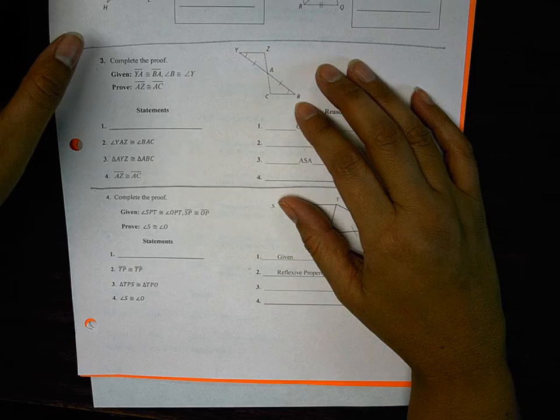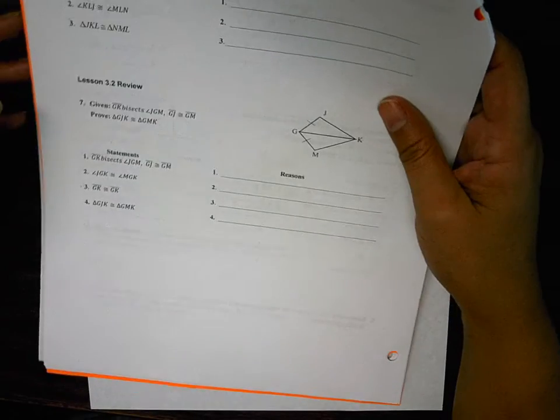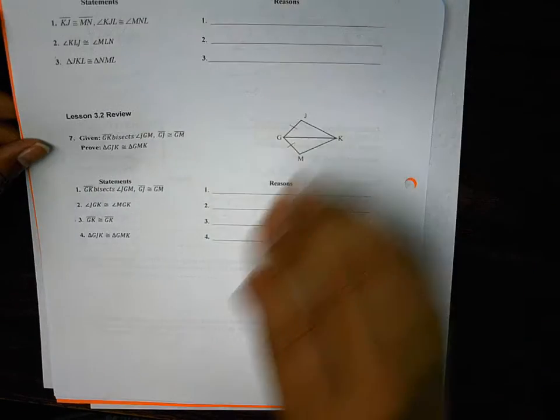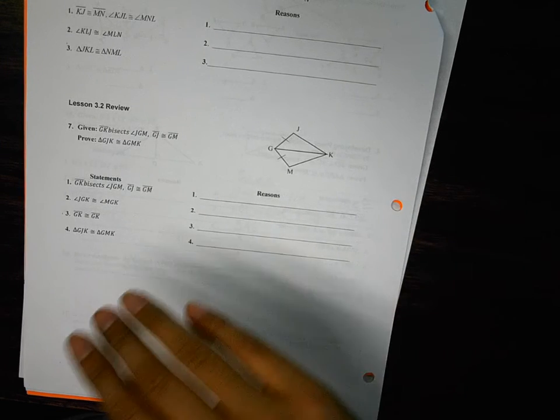Okay. Can you guys turn your page to the page before, worksheet 3, number 6 and 7, quickly.